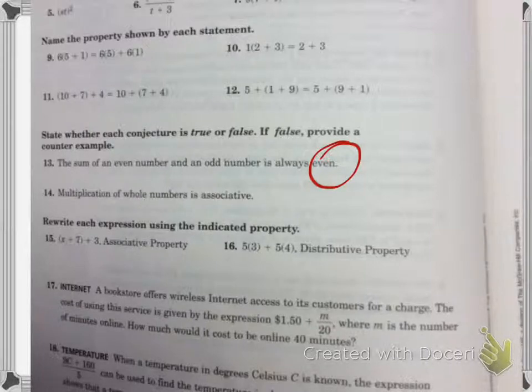For number 14, the question says multiplication of whole numbers is associative. Meaning, remember what associative means. Associative means you can change where the parentheses are. It doesn't matter, you're still going to get the same answer. Is that true? Can you change the parentheses, which numbers you multiply first?